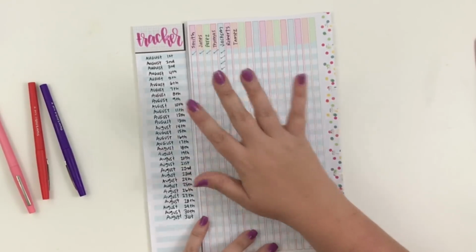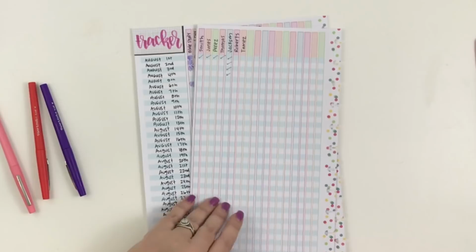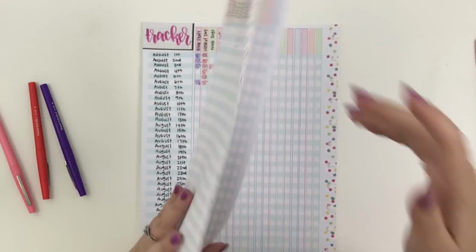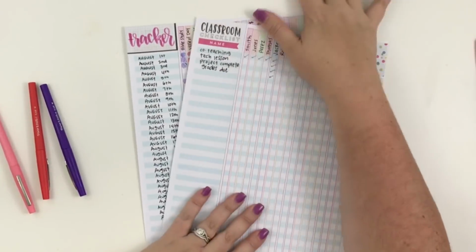So those are just some tips with these teacher checklists. Don't be afraid of them if you're not a teacher. You just kind of have to get creative with what you could track on them.